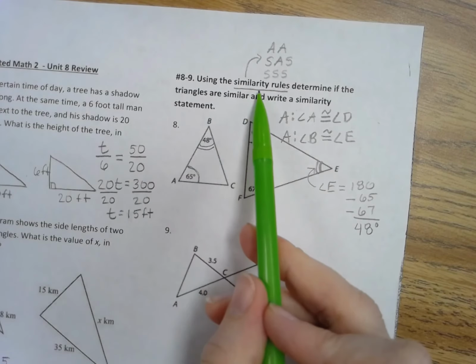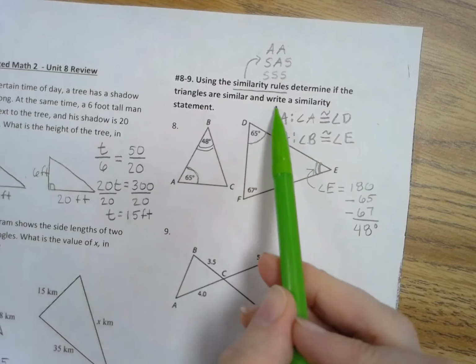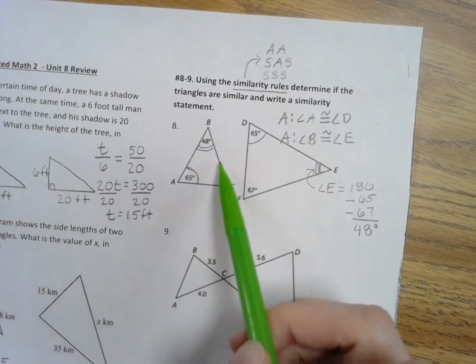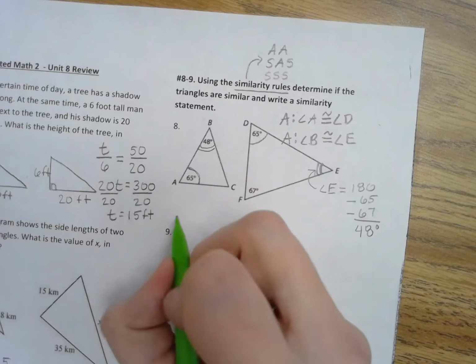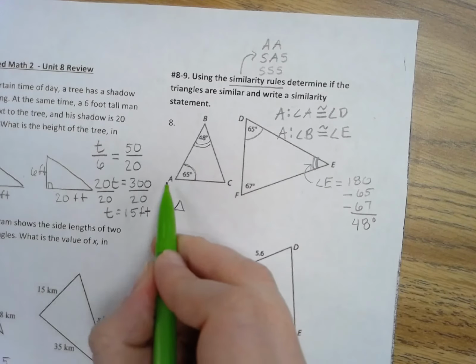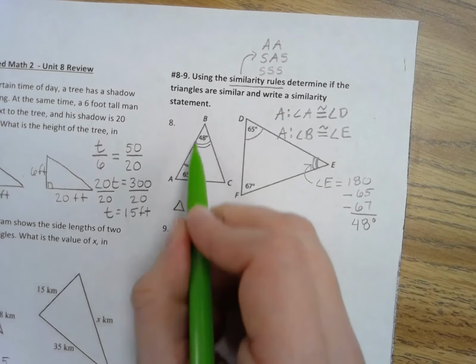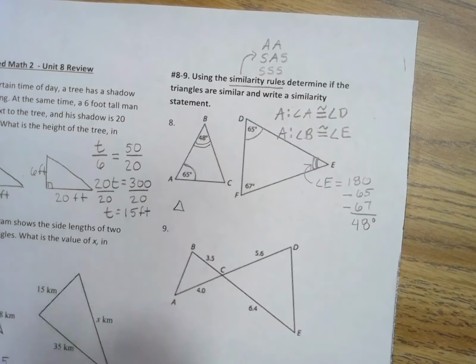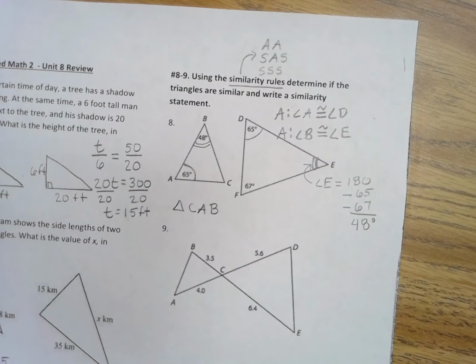So we used our similarity rules to determine if they were similar. So we do now know that they are similar, so we need to write our similarity statement. In order to do that, we will name the first triangle. It does not matter how you name it. You can call it triangle, so use the triangle symbol, A, B, C, do them in alphabetical order. You can try to spell a word, so C-A-B, you can do B-A-C. It does not matter the order that you name the first one. So I'm going to go with C-A-B. I like to try and spell words.